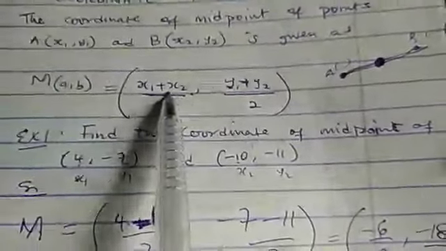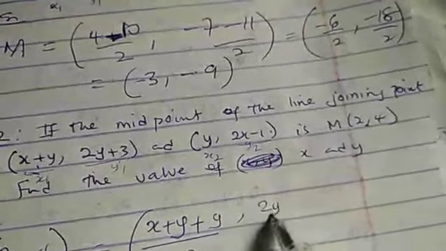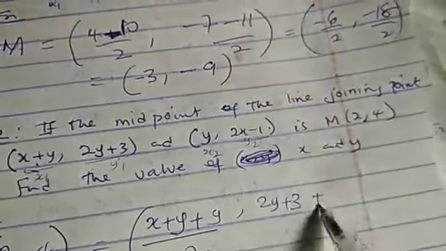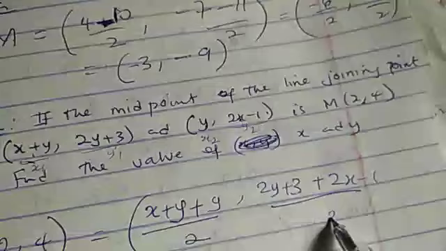Let me write it here as 2, 4 equal to, we use the formula, x1 plus x2 divided by 2. Everything here is our x1, plus this one, our x2, divided by 2, comma, y1 plus y2 divided by 2. 2y plus 3 is our y1, plus our y2, 2x minus 1, divided by 2.